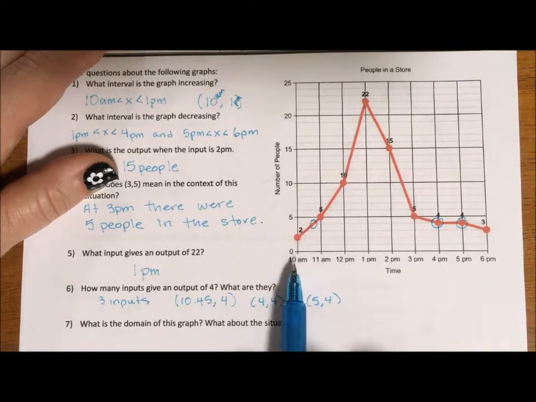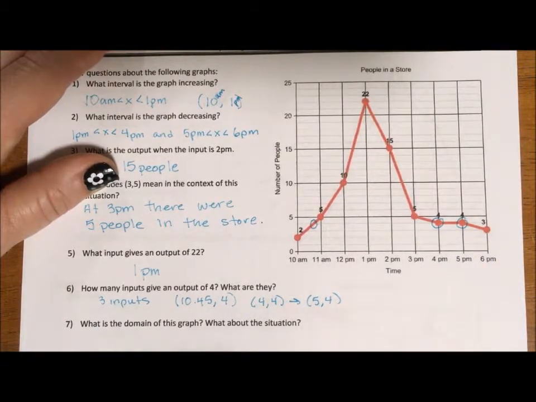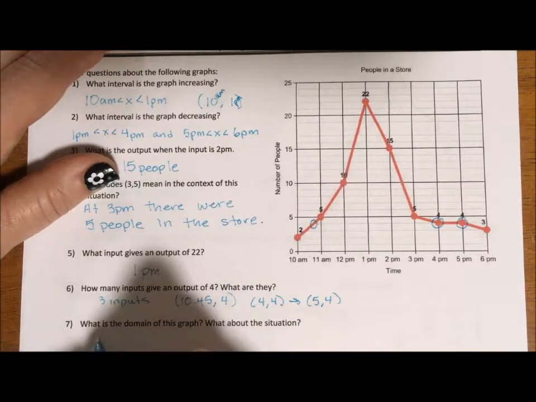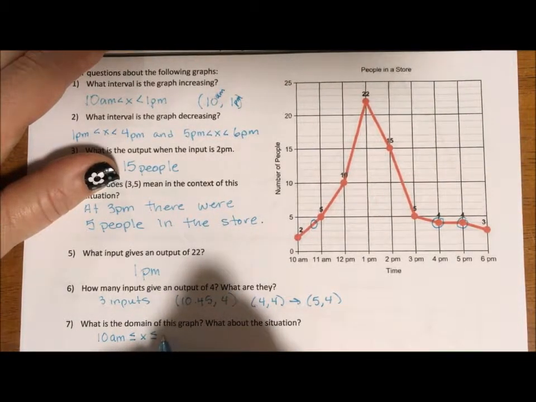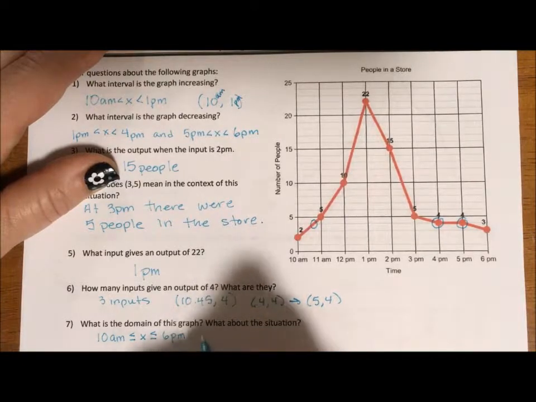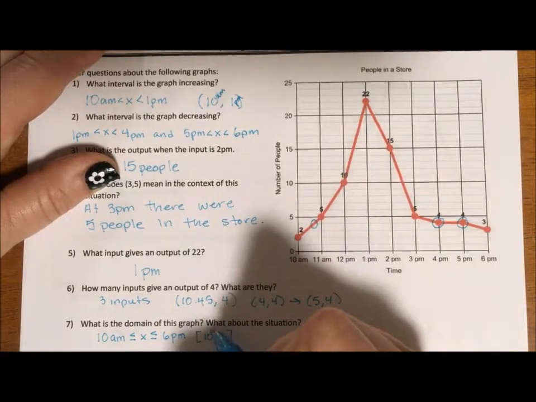In this graph, our domain goes from 10 a.m., and it's included because at 10 a.m. the store was open, to 6 p.m. And it is included because at 6 p.m. the store was open, but it was being closed. If this wasn't included, the circle would have been an open dot. So the domain of this graph is 10 a.m. is less than or equal to x, which is less than or equal to 6 p.m. In interval notation, I would do a bracket because brackets mean that these numbers are included. Oh, and I should do the AM, PM again.